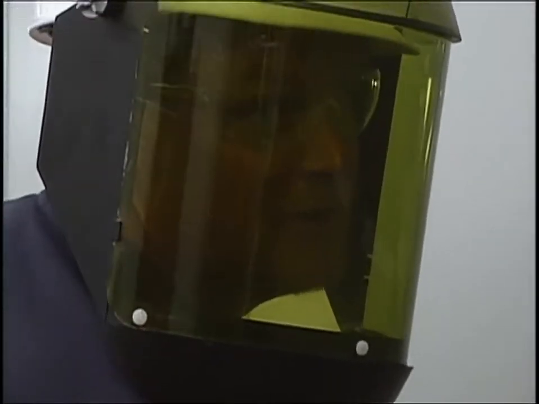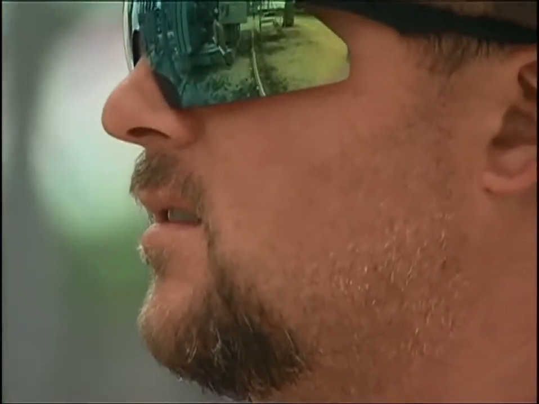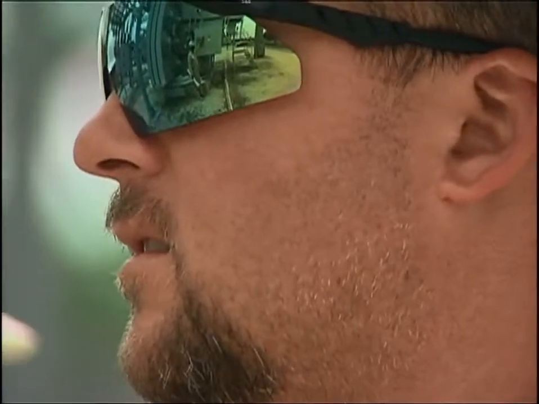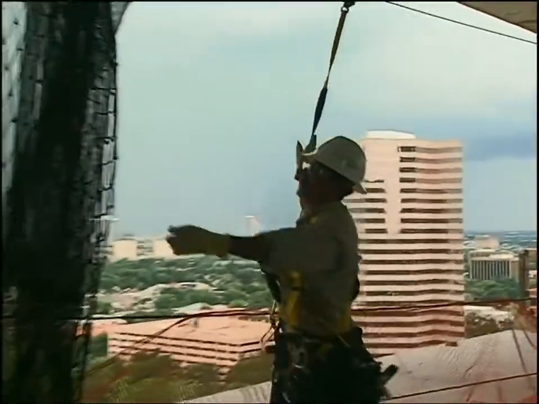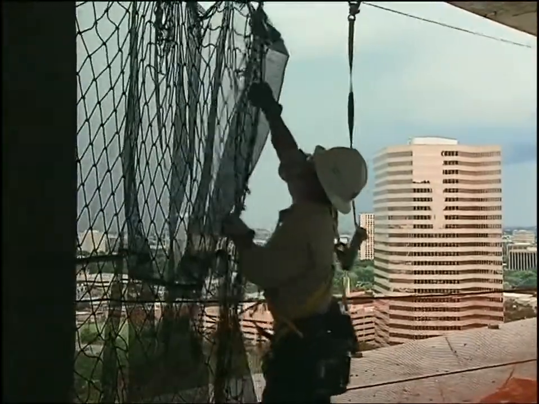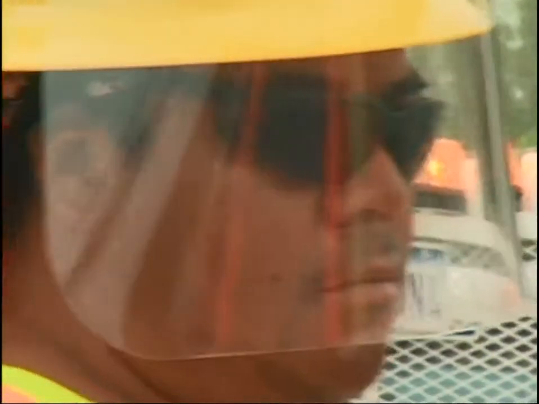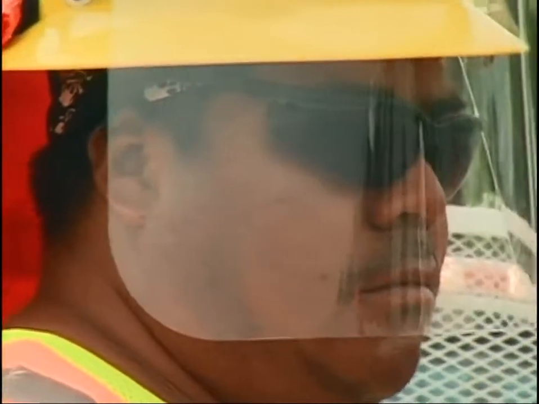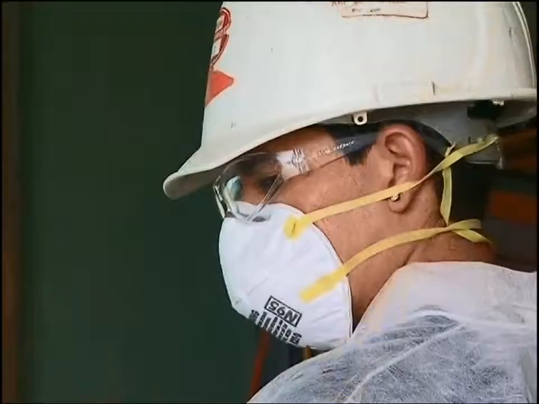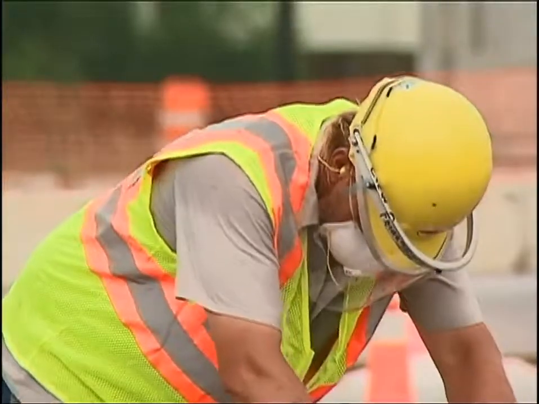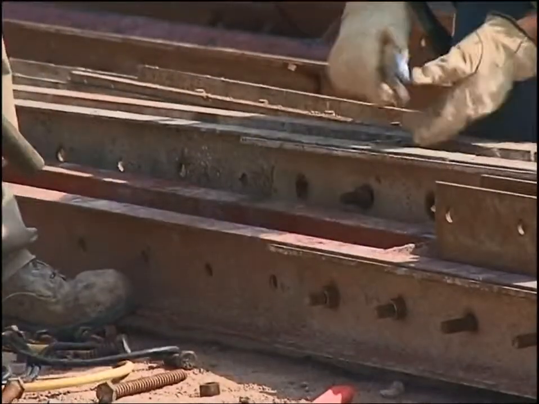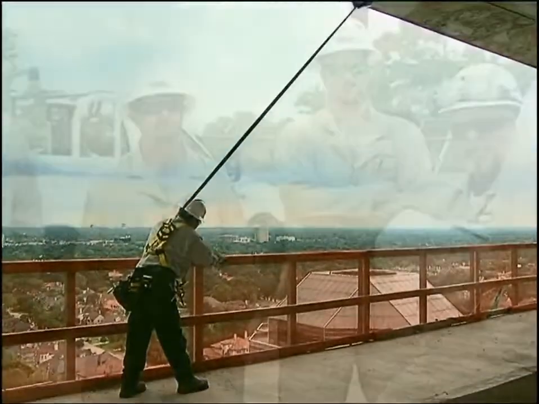Even if engineering and administrative controls have been employed, hazards may still exist. This is when PPE comes into play. PPE is equipment worn to minimize exposure to a variety of hazards. Examples of PPE include eye and face protection, protective hearing devices, hard hats, respirators, gloves, high visibility workwear, foot protection, and fall protection systems.